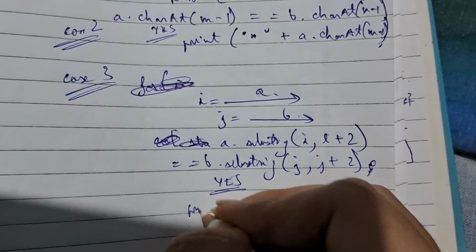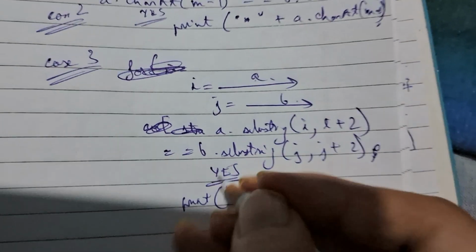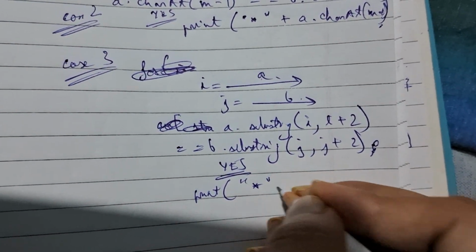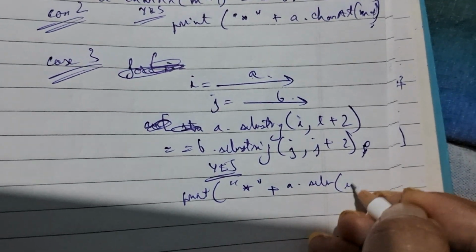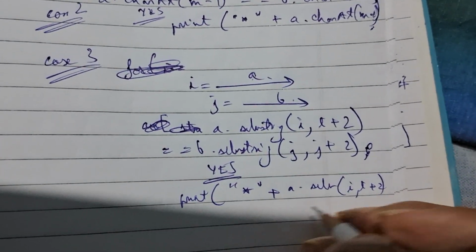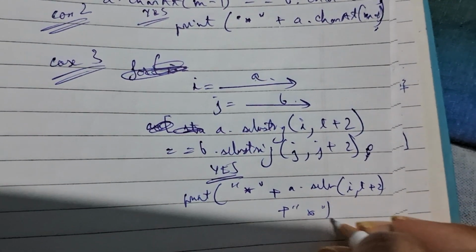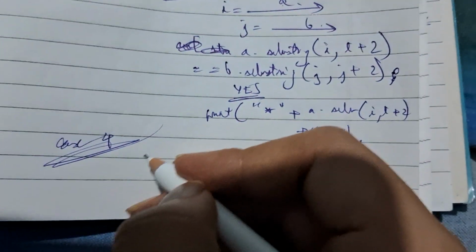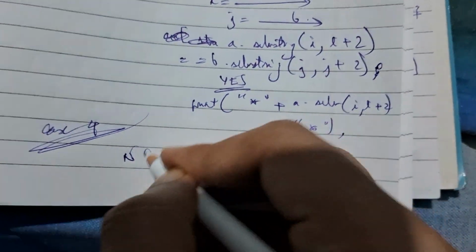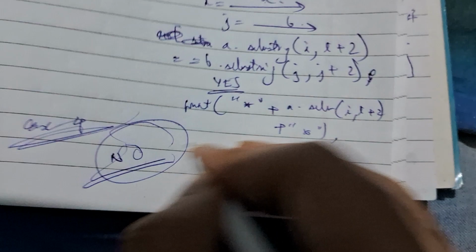And what we have to print? We have to print a star, then this thing, that is A dot substring I comma I plus 2, and then again a star. Okay, and case 4 is, if none of them satisfies, ignore my handwriting, just print a no, a big no. Okay, done. This is a very simple thing.